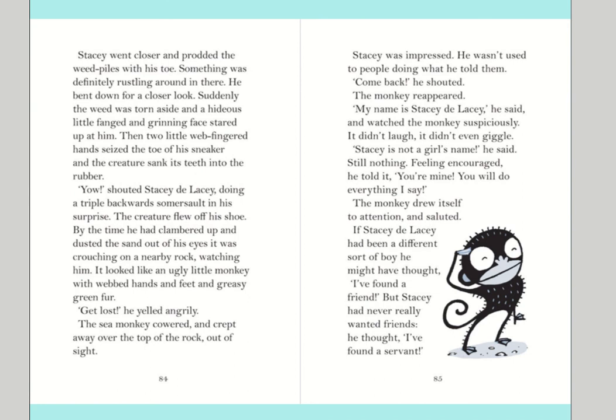"Wow!" shouted Stacey DeLacy, doing a triple backward somersault in his surprise. The creature flew off his shoe. By the time he had clambered up and dusted the sand out of his eyes, it was crouching on a nearby rock, watching him. It looked like an ugly little monkey with webbed hands and feet and greasy green fur. "Get lost!" he yelled angrily. The sea monkey cowered and crept away over the top of the rock out of sight.